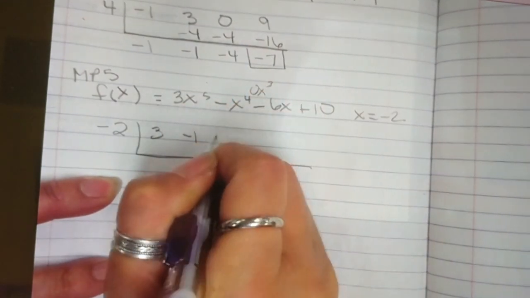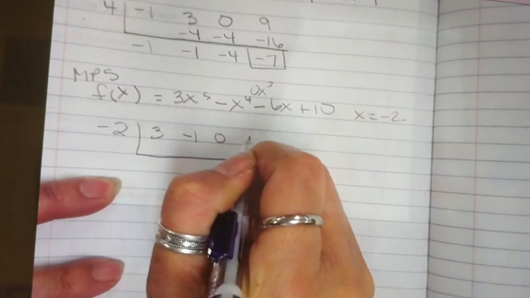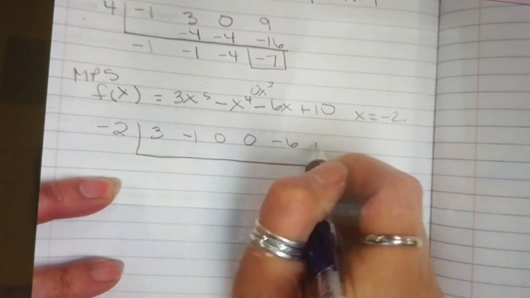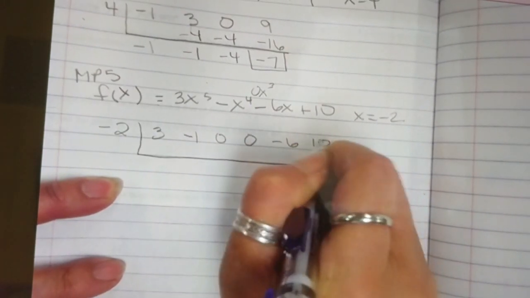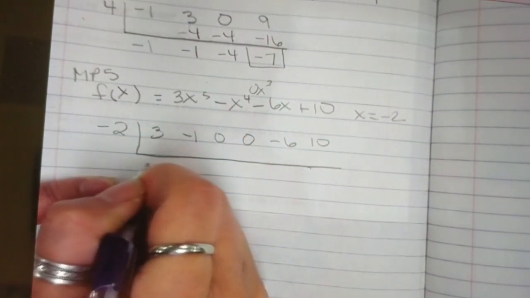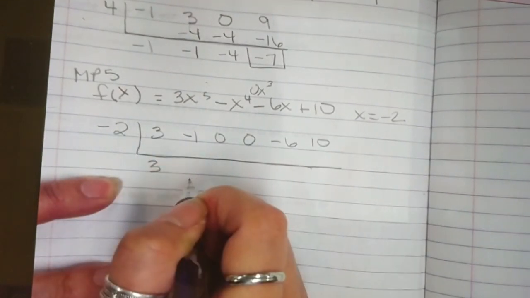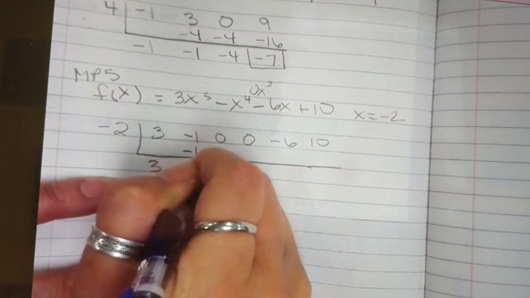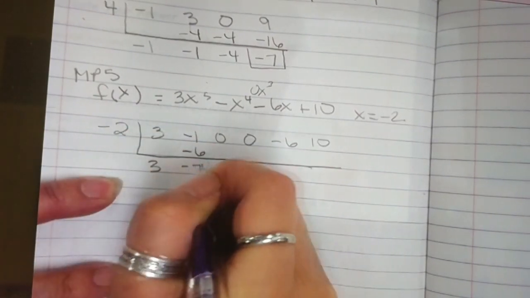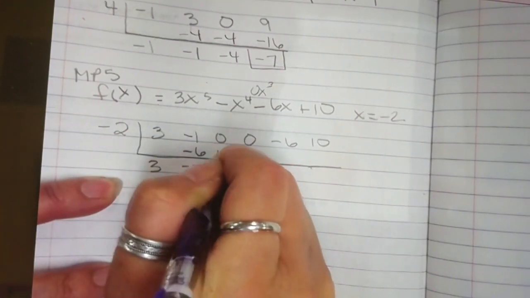Okay, so what's the next one? 0. Very good. Then what's the next one? Negative 6, and the last one is 10. Bam. Here we go. Drop the first one. Multiply. Negative 6. Add. Negative 7. Multiply. 14. Add.